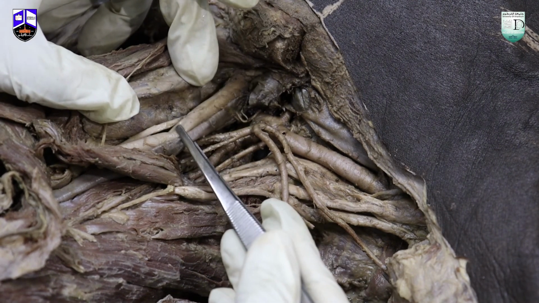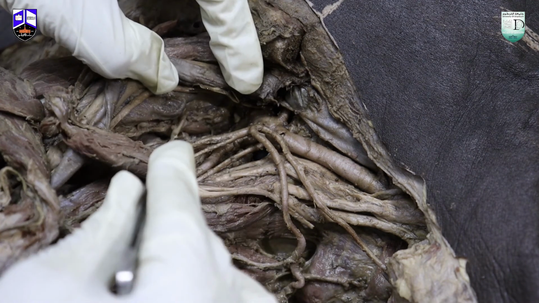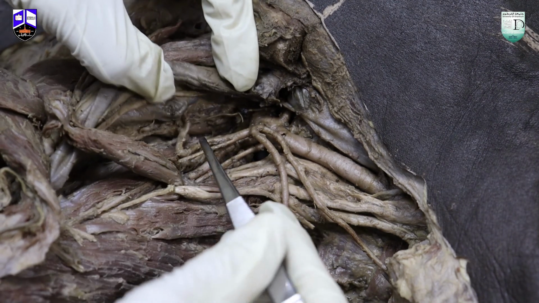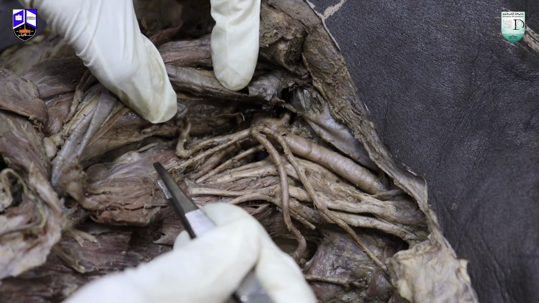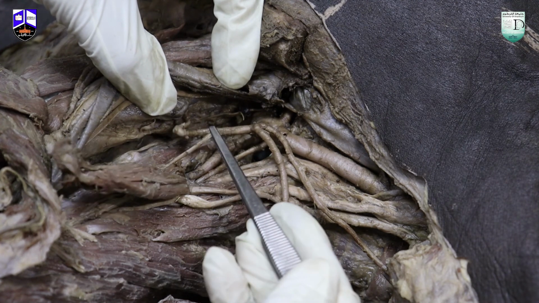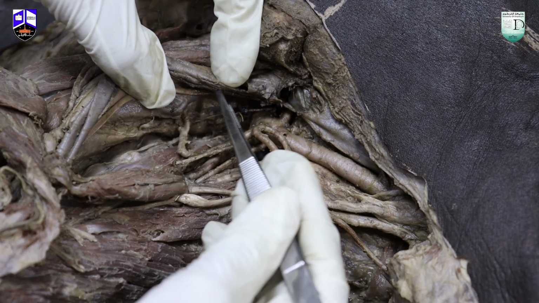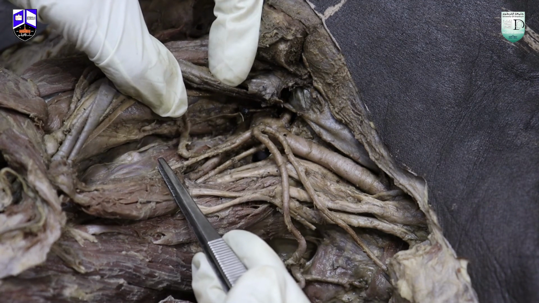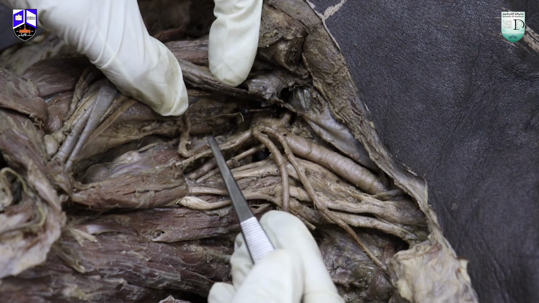It passes deep to the carotid sheath, forming a loop here in order to reach the inferior aspect of the thyroid gland. It also gives branches to the muscles of the neck, provided by this ascending cervical artery. And finally, it also gives branches to the viscera of the neck, which are the trachea and the esophagus, the larynx, and the cervical part of the pharynx and the cervical part of the esophagus.